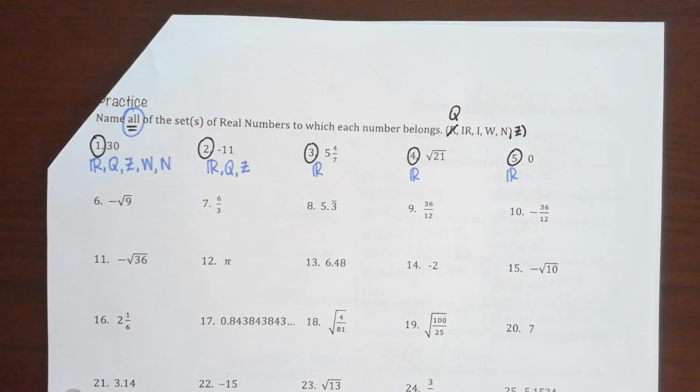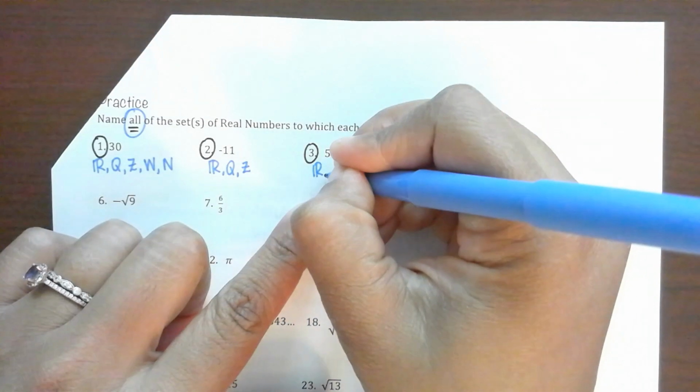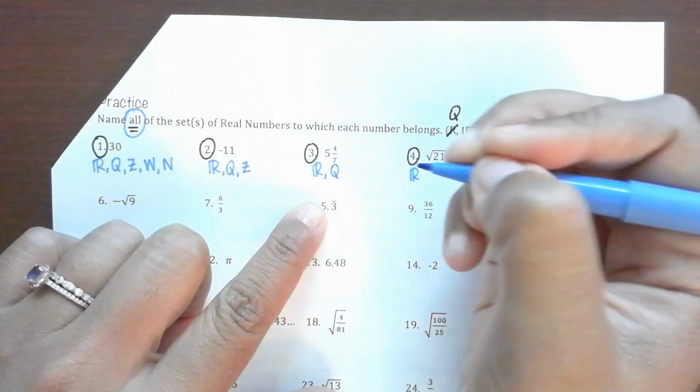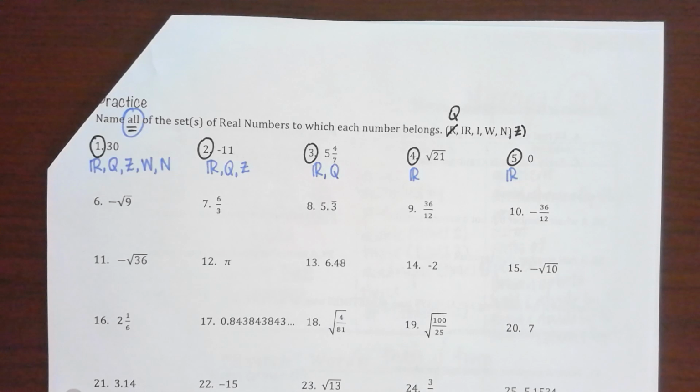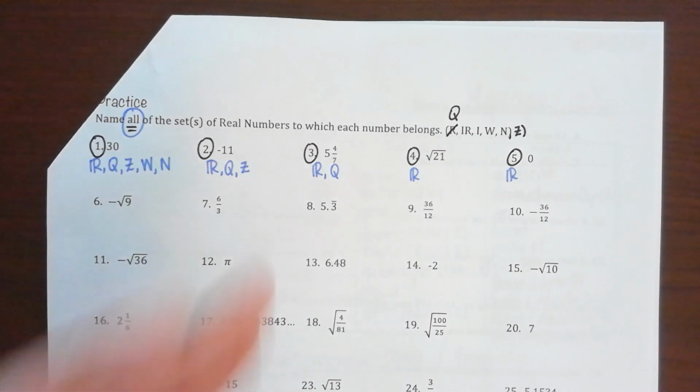We're okay. Looking at number 3. We said it's real. It's also what? Rational. Because don't we see a fraction next to it? Can it be anything else? No, because it's also a what? Can integers, whole, or natural numbers have decimals or fractions? No. Then that's where it would stop. That's it.